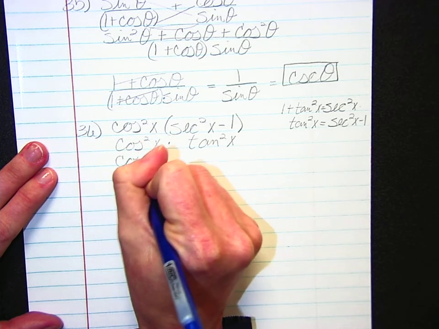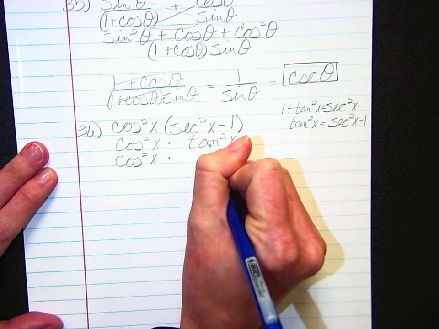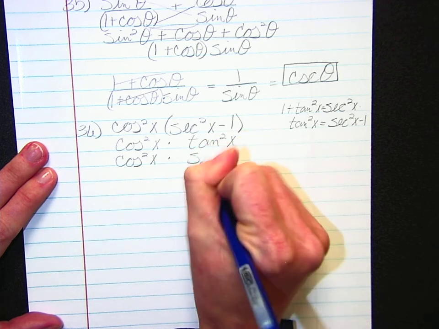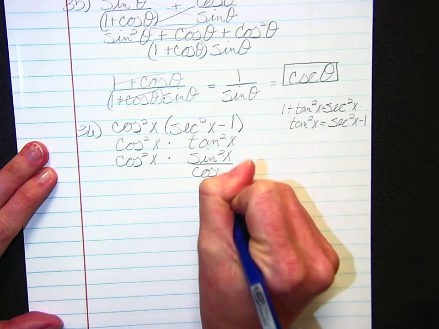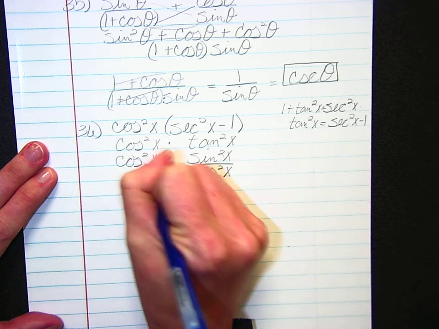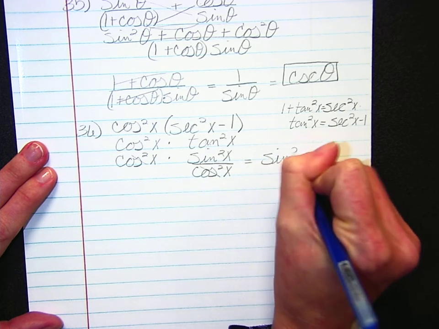So I'm going to next change things into terms of sine and cosine. So I know tangent is sine over cosine. So I know tangent squared is sine squared over cosine squared. Now I can let those cosines cancel out right there, and that's going to leave me just with sine squared.